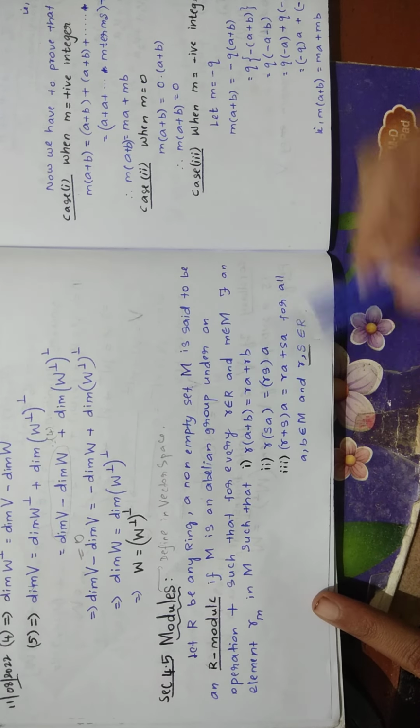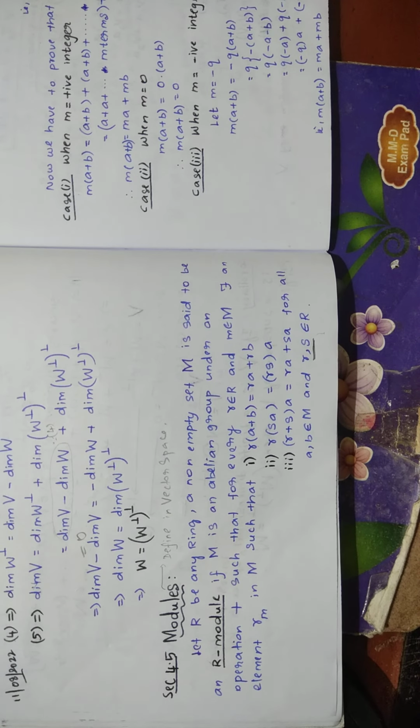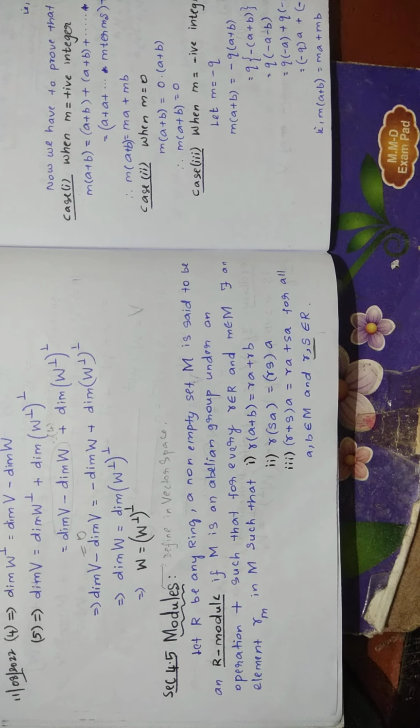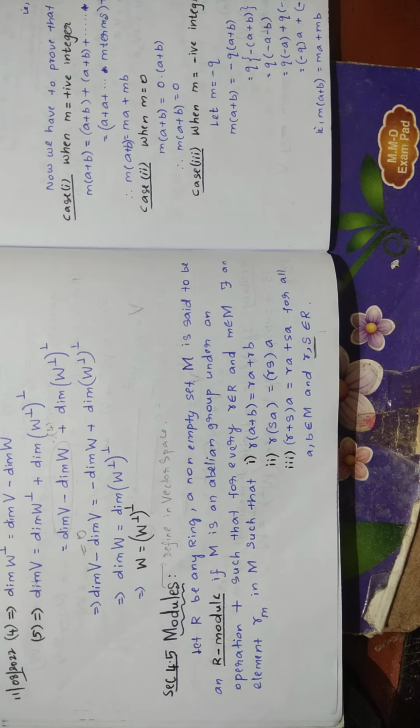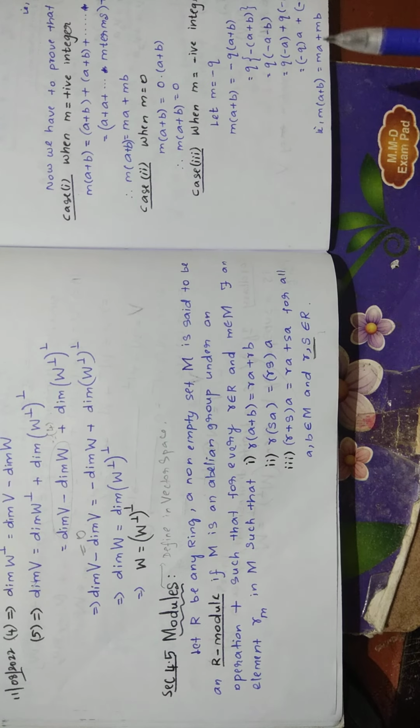These conditions are a combination of r, s, a, b. Here r and s are the elements that you are choosing from the ring R, and a and b are the elements that you are choosing from the non-empty set M. So if all these conditions are satisfied, then you can say this non-empty set M is an R module.